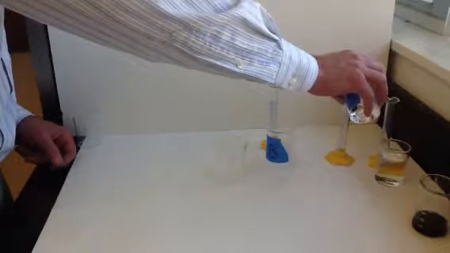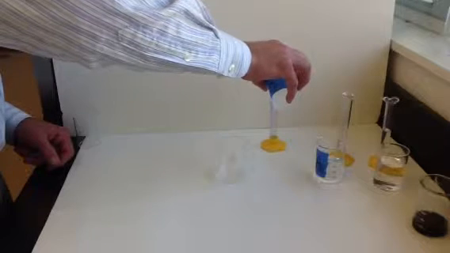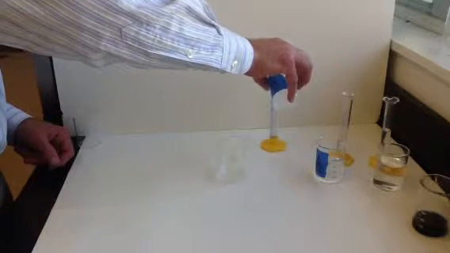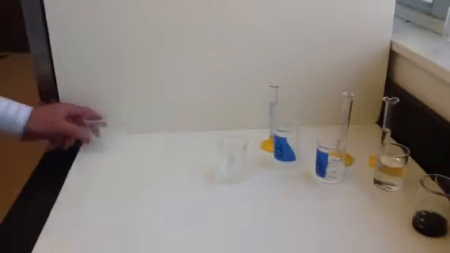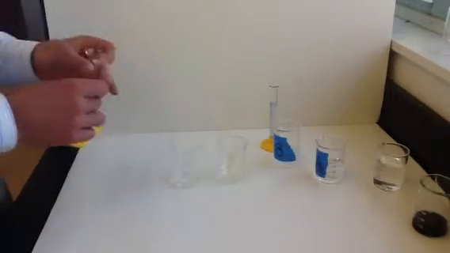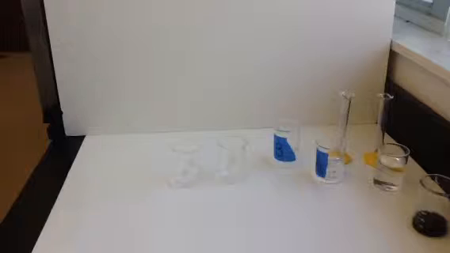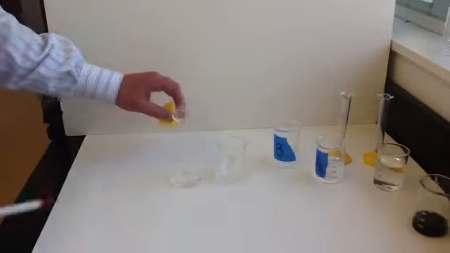While we're waiting on this one, I'll start to prepare for the next one. The next one's going to be just 3 milliliters of A, 7 milliliters of water to keep our total volume the same, and 10 milliliters of B, as always. So we'll combine these over here. You can start timing this one as soon as I pour in chemical B.